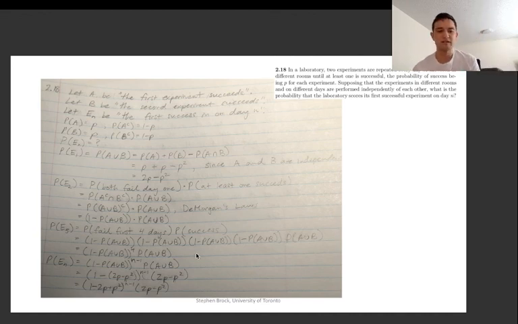Now, hopefully at this point we can see the pattern. Well, the pattern is this. If we succeed on day n, then we must have failed all of the n minus 1 previous days. So we now have the probability of En is equal to 1 minus probability of A union B to the power of n minus 1 times probability of A union B.